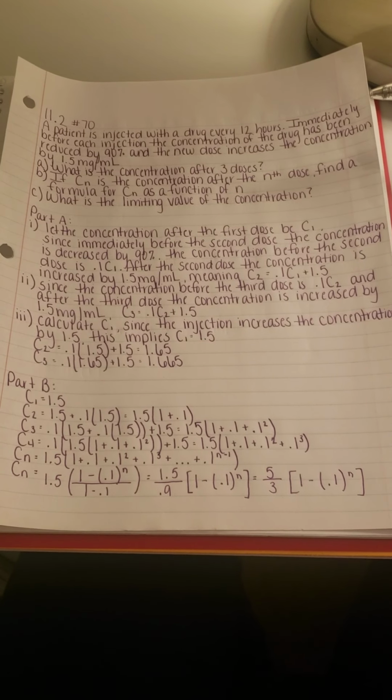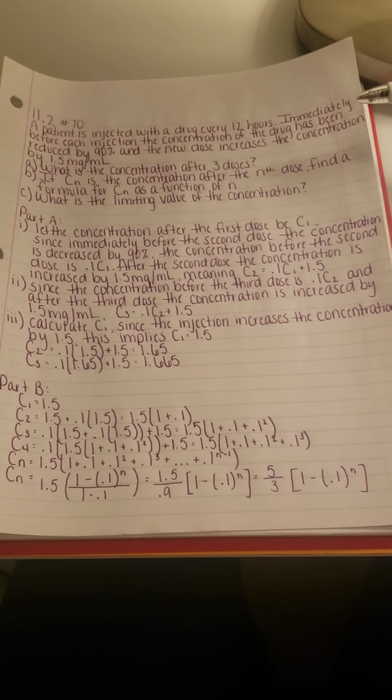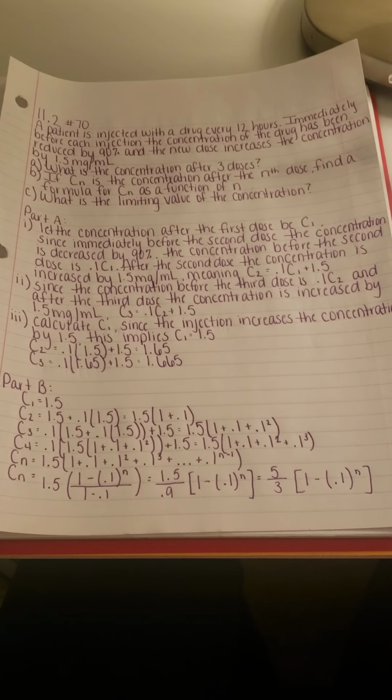Hey guys, so I chose 11.2 number 70. I'll give you a second to read the background info. But basically, there's three parts to the question.